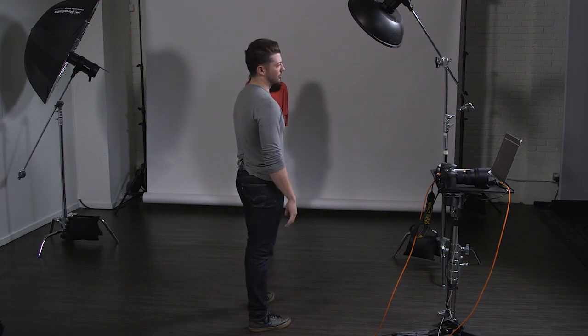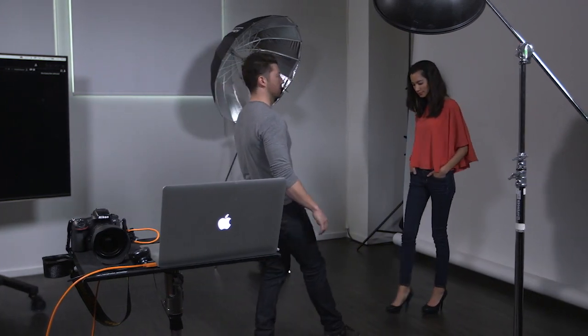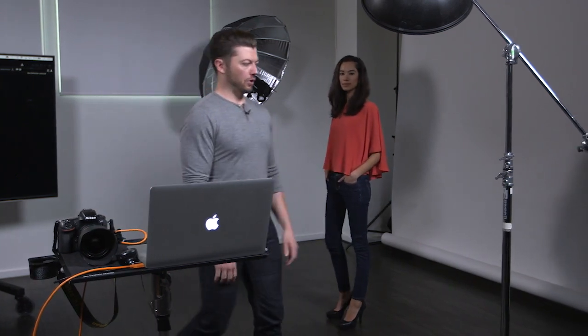All right, perfect. So we have white seamless here, pretty basic backdrop. I actually want to make it darker to start. So I always work with white seamless because it can be gray. If you get far enough away from it with your lighting setup, it can almost be black. So it's very versatile. I'm going to have you come up to about right here. And like I said, we're just going to do a 2-light setup with a lot of shadow.